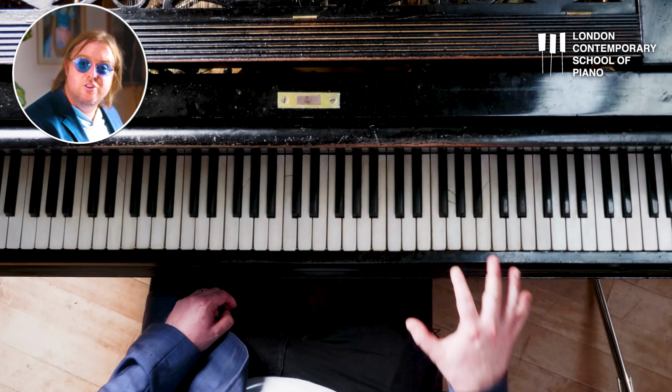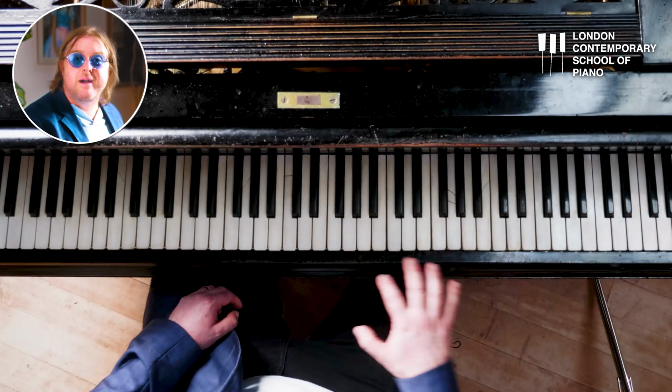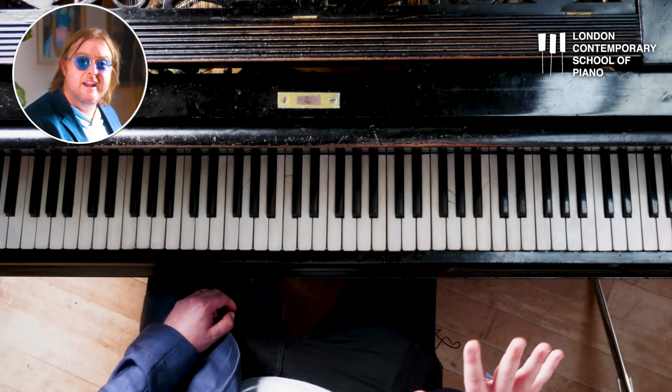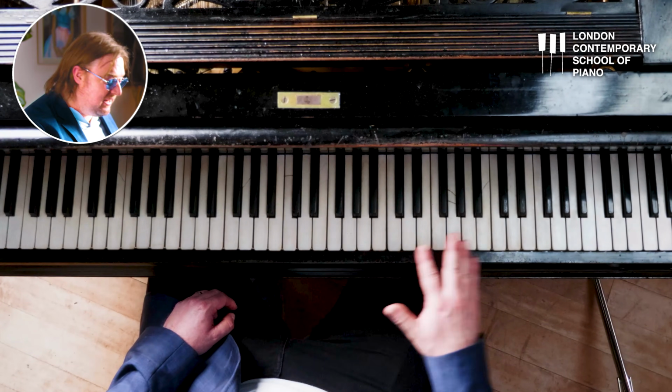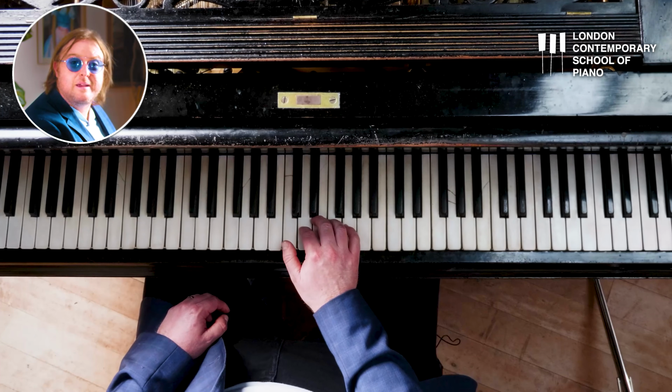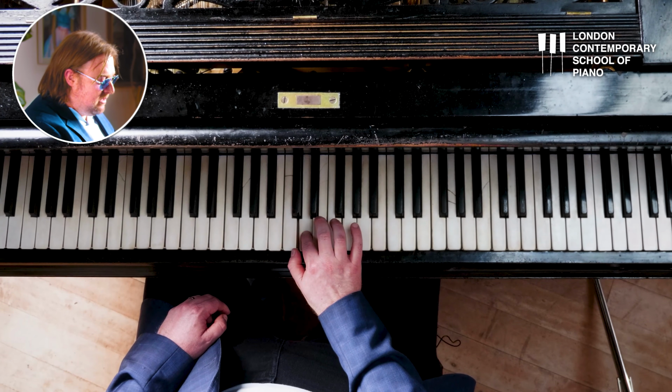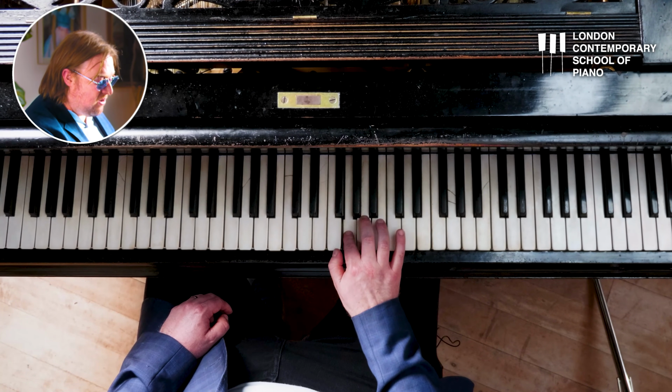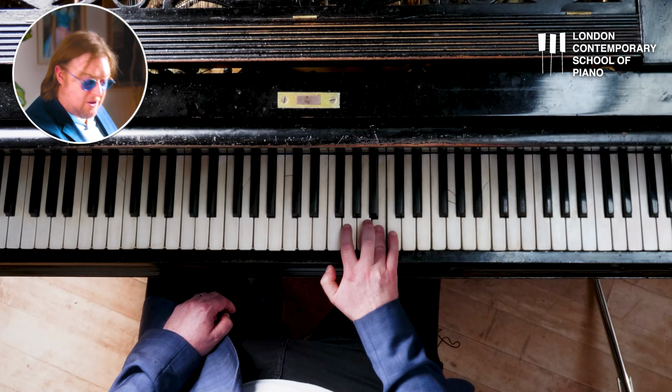Now, this is a universal pattern. All of our major scales use exactly that pattern, so you can calculate that starting on any note on the piano. So I do it in C major again. Semitone, tone, tone, semitone.